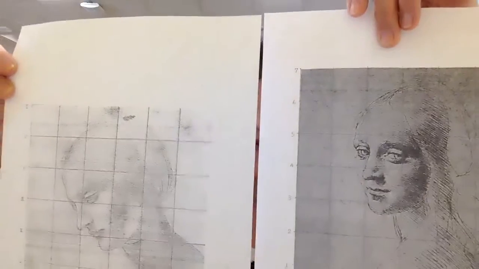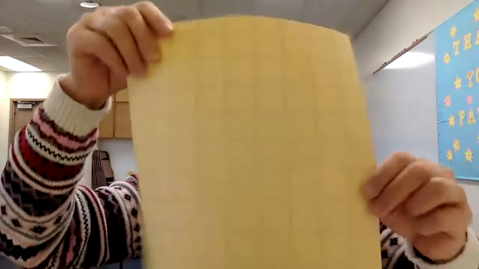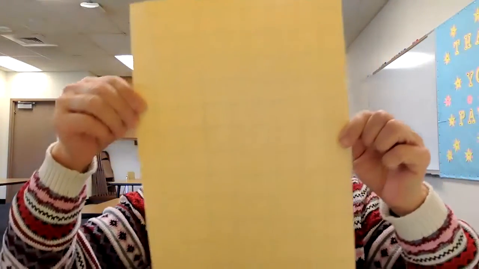What I will put on that table are these two portraits done by Da Vinci. You don't have to pick both of them. You can pick this one or this one. I also have this larger grid graph paper, and you pick that too.